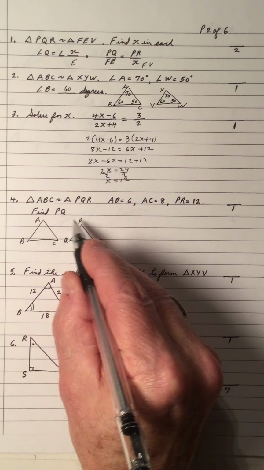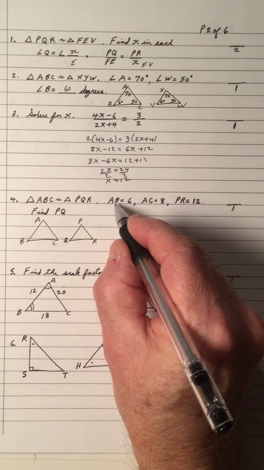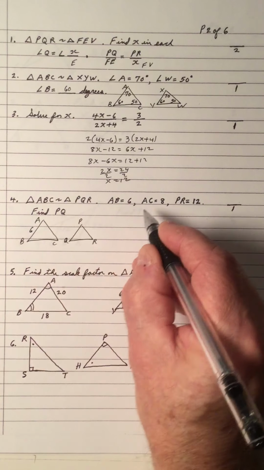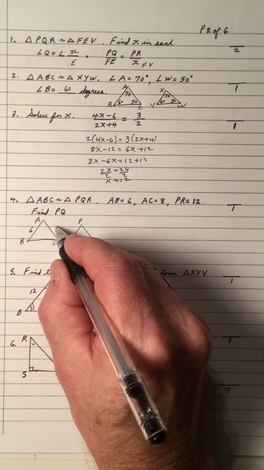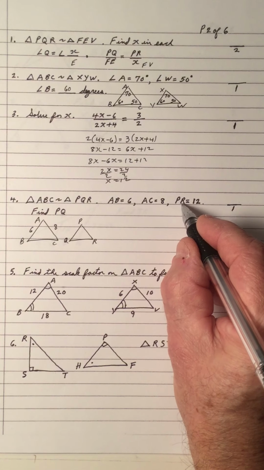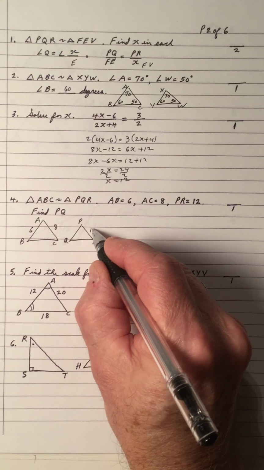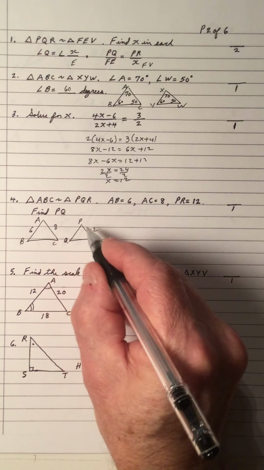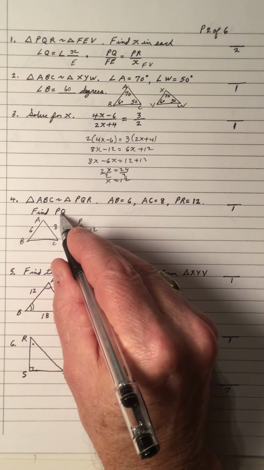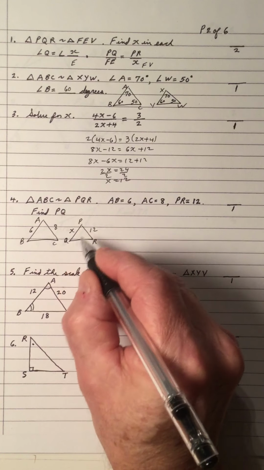So A goes to P, B goes to Q. So AB is 6, AC is 8, PR is 12, and PQ I'm going to find, so I'm going to call it x.